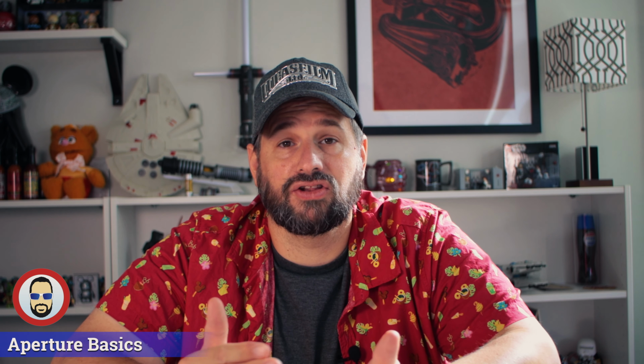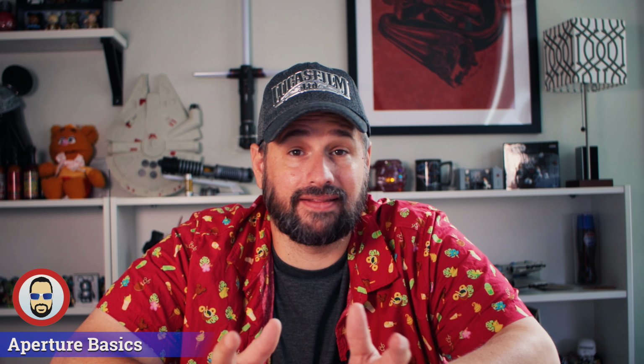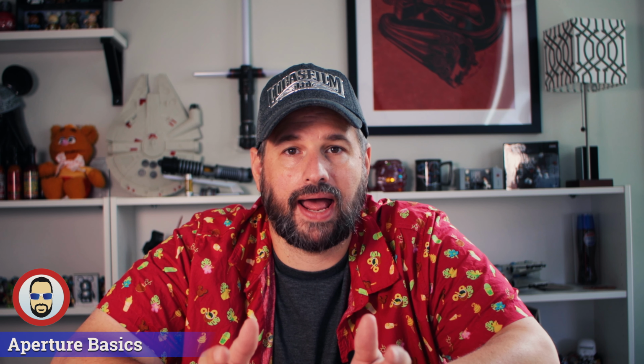Now, as we adjust our aperture, the background changed. The blurriness of the background started to come in. The lower we set our aperture to, the more blurry the background and out of focus the background became. That's basically it. That's what you need to know about aperture.